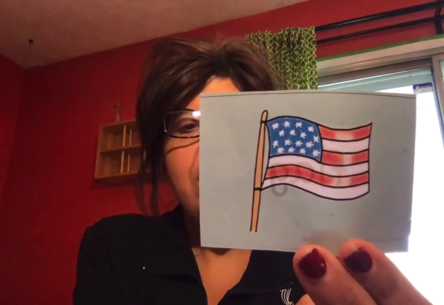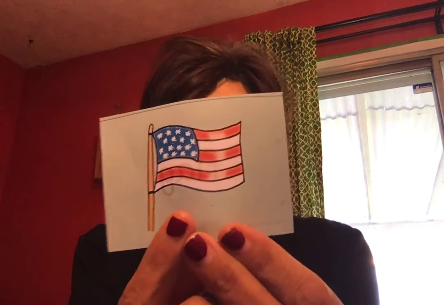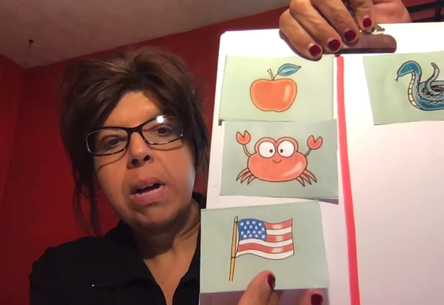So let me get another picture here. How about, here's a good one. Here's our flag. Flag. Does that make the short A sound like in apple and crab? Or does it make the long A sound like in snake? So let me say it again. Flag. Is it short A like apple, flag? Or long A like in snake?